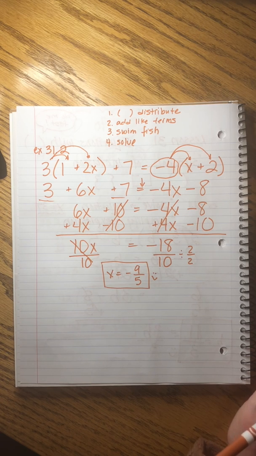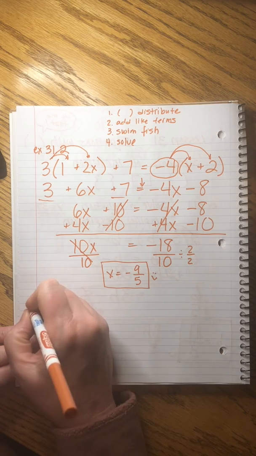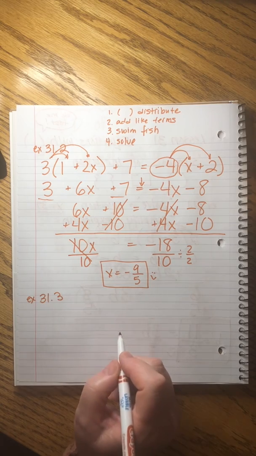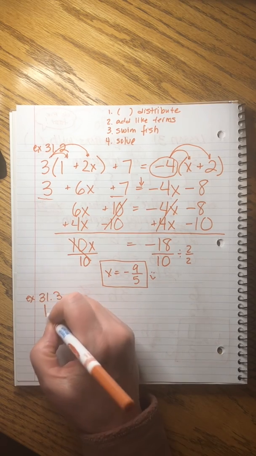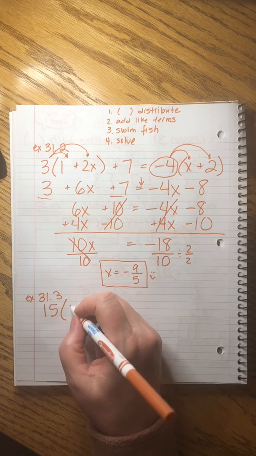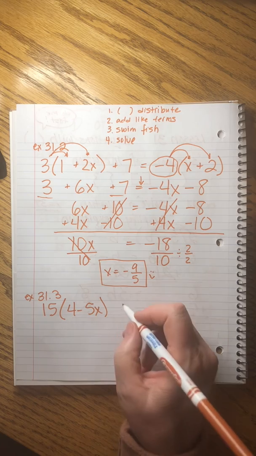Ready for number 3? Let's challenge me to get it into this little space down here. Example 31.3. Here we go. 15. Sorry, I can't resist saying it out loud, but I don't need to.